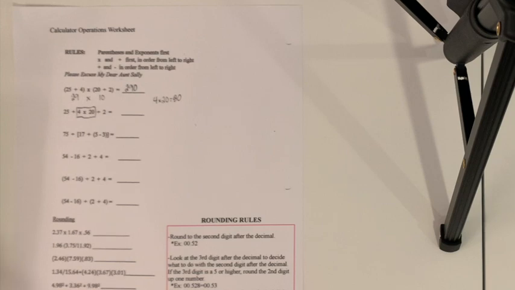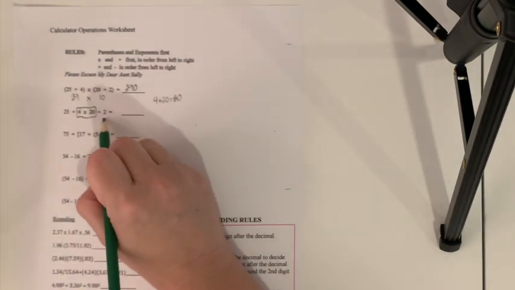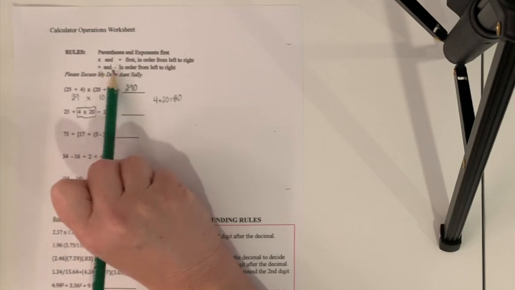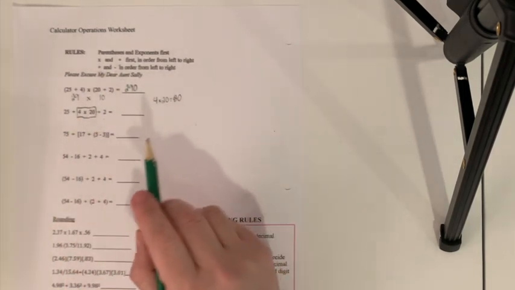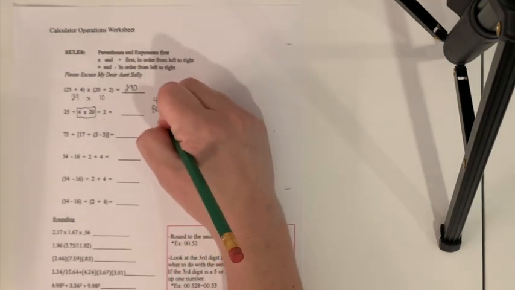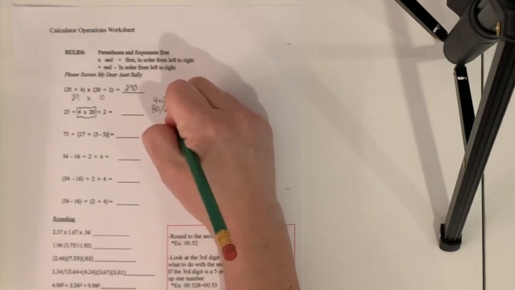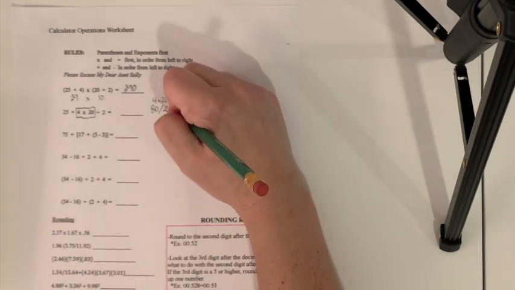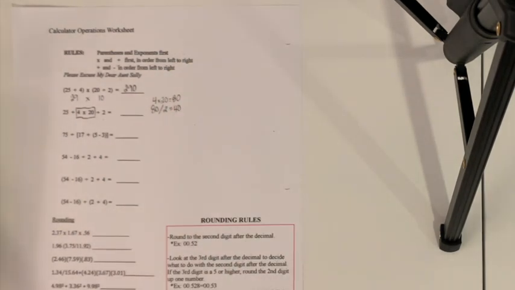And then after we've done 4 times 20 and we've gotten 80, we're going to take that 80 and we're going to divide it by 2, because if we look at the order of operations, we would want to do the division next before we did any addition or subtraction. So we're going to take the 80 that we got and we're going to divide it by 2. We could do a division sign like a slash, as well as the traditional division symbol. So 80 divided by 2 is going to give us 40.